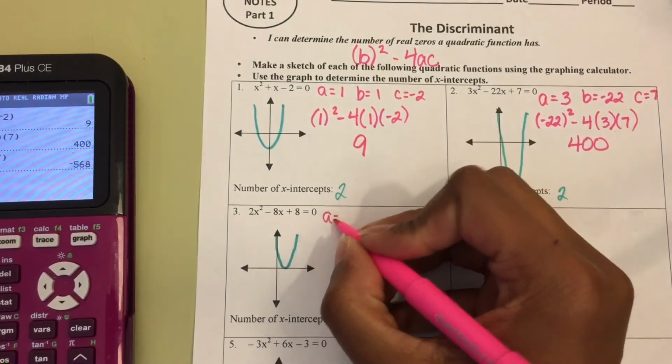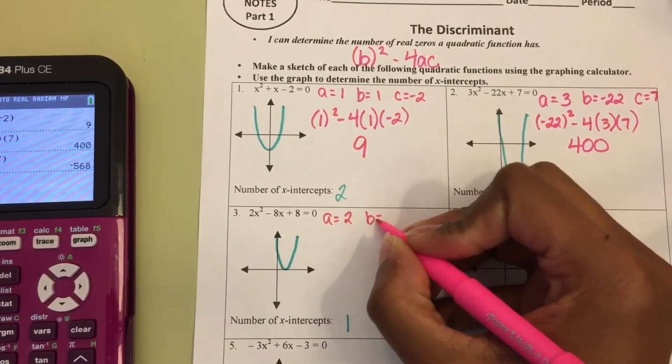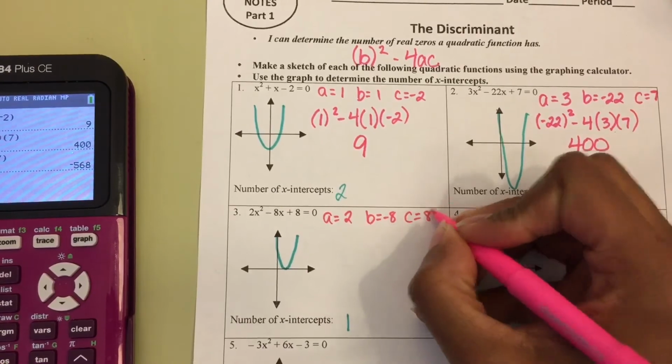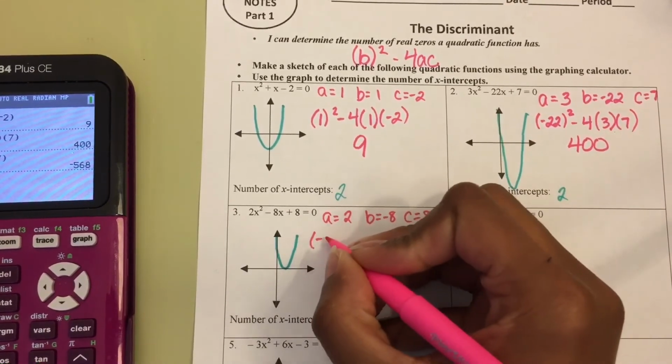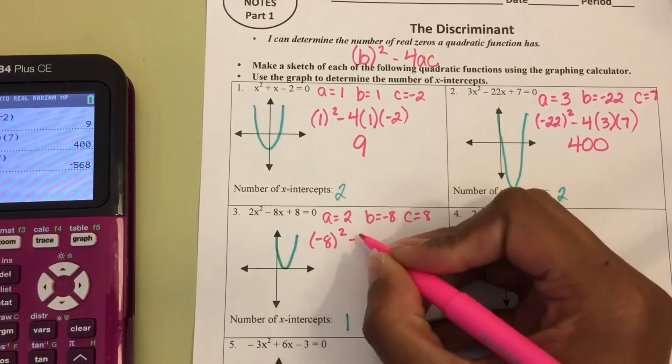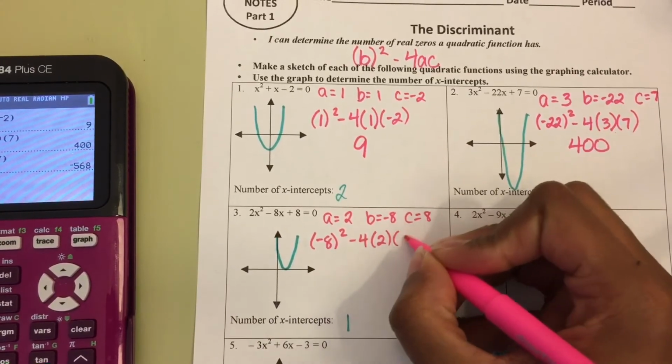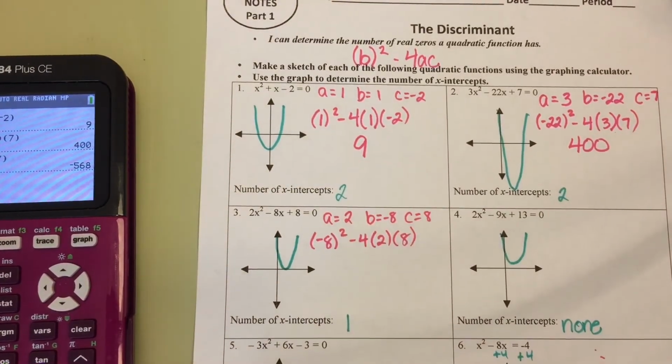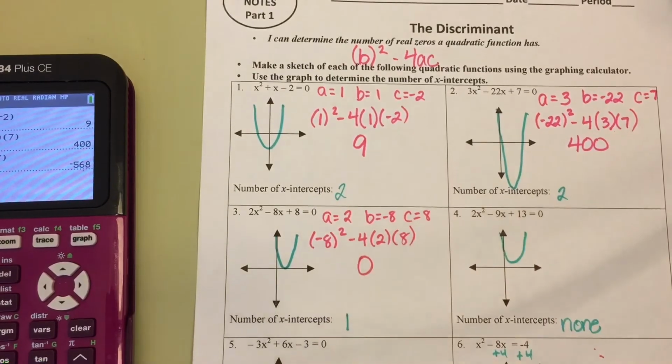So then we have A is 2, B is negative 8, C is 8. And this is where we get to a point where I would pause the video, see what you can do without me, and then come back and check answers. So that one's 0.